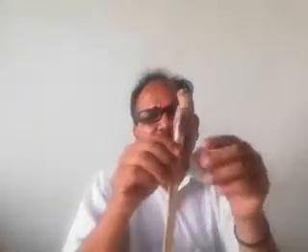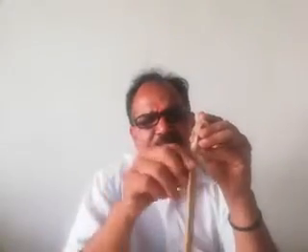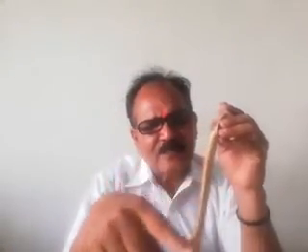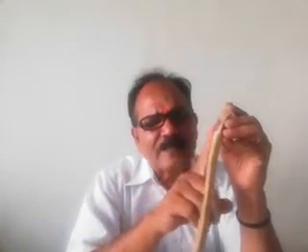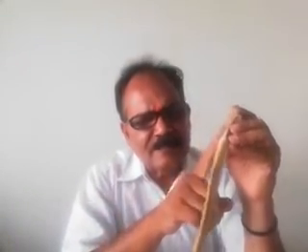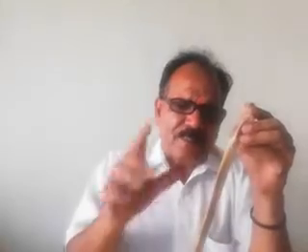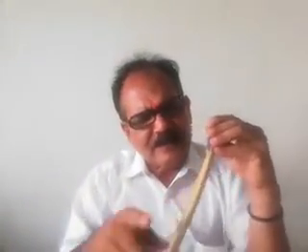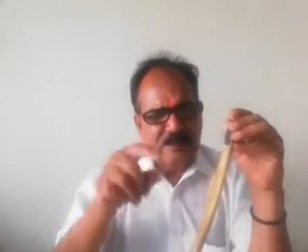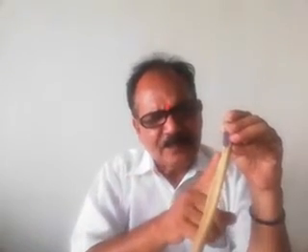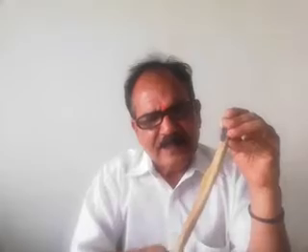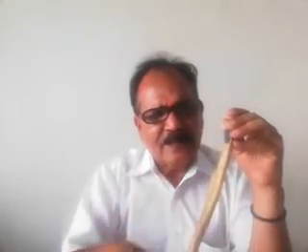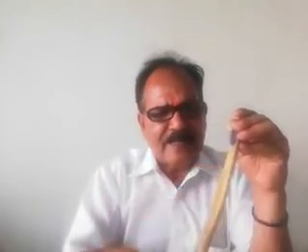Okay. Now the surfaces. See, this is the interosseous border, this one is the anterior border. The surface in between the interosseous border and anterior border is the anterior surface.